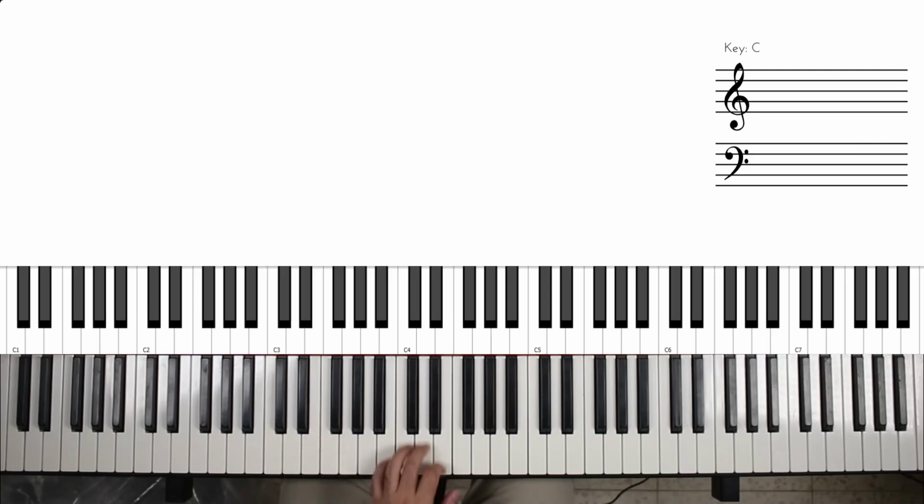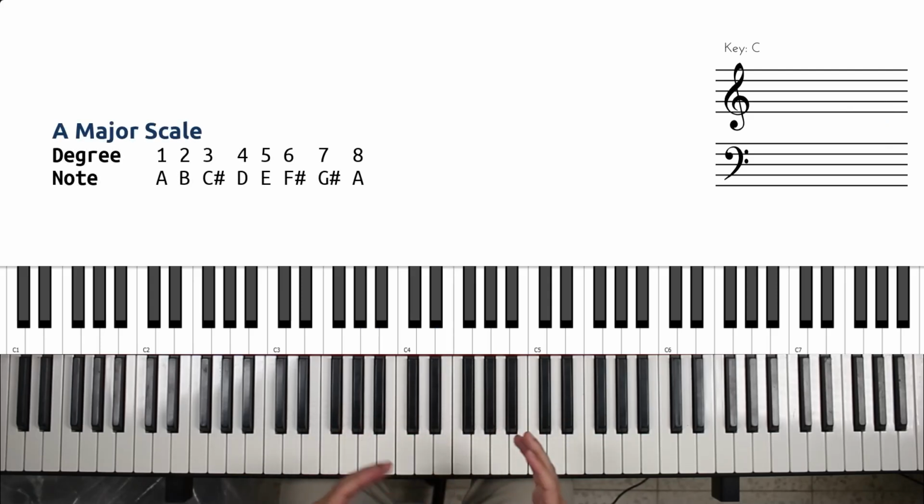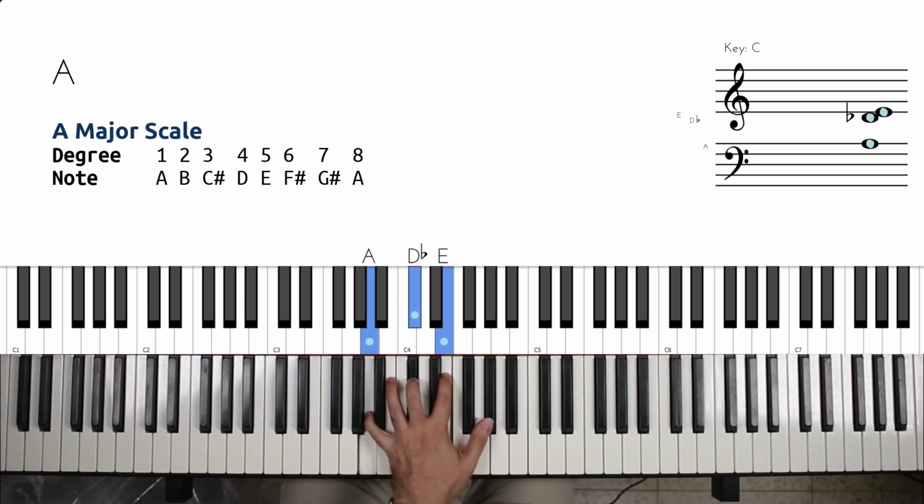Let's do another example. Here's an A dominant 7th chord. Now this can be thought of as being built on the 1st, 3rd, 5th, and flattened 7th degrees of the A major scale. So here's the A major scale, and I can play the 1st, 3rd, 5th, and take the 7th and flatten it.